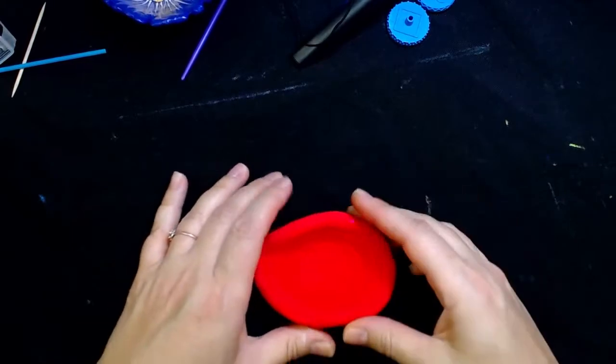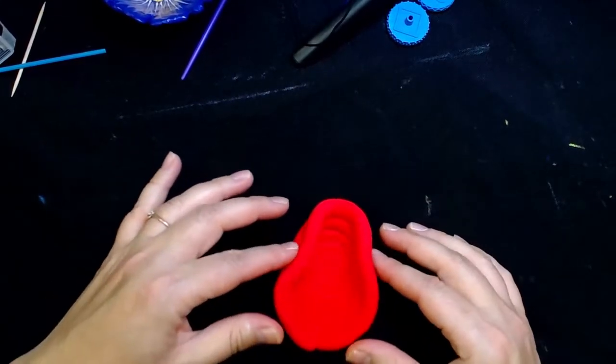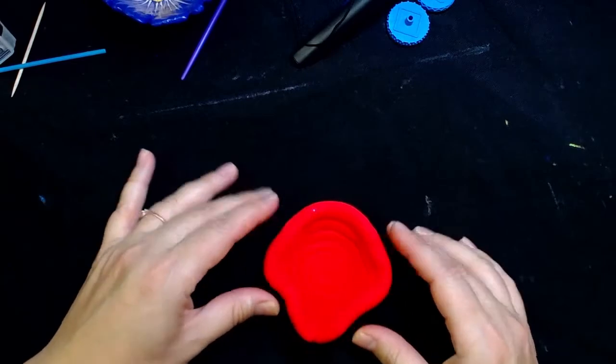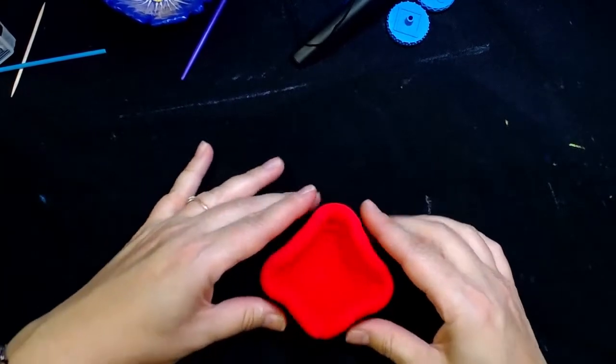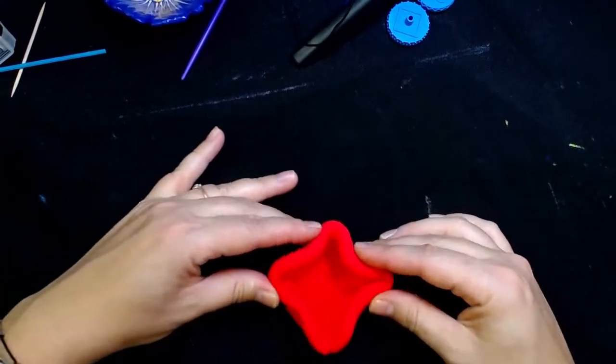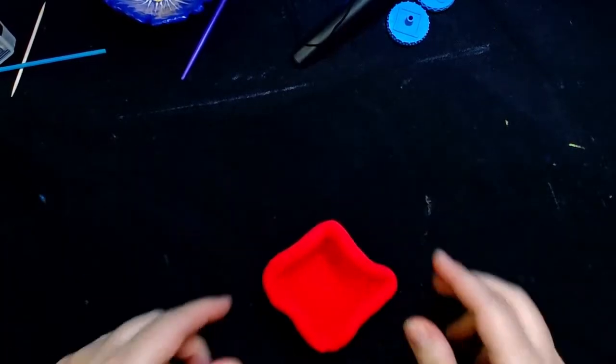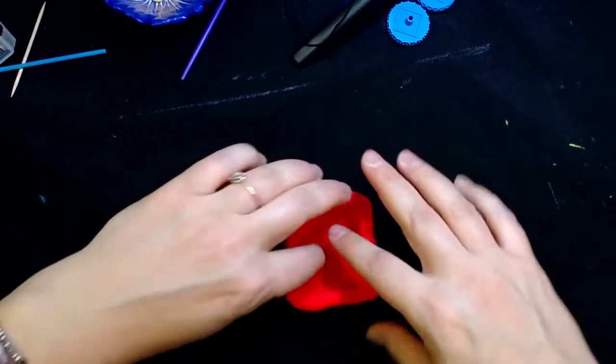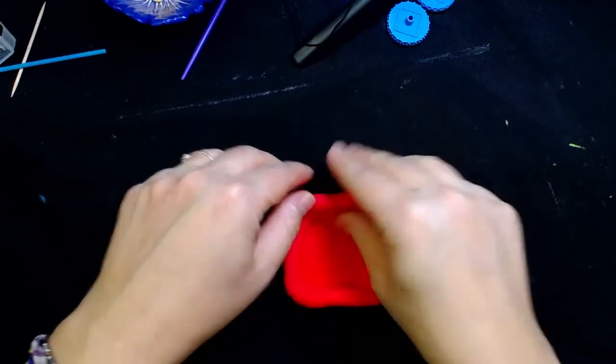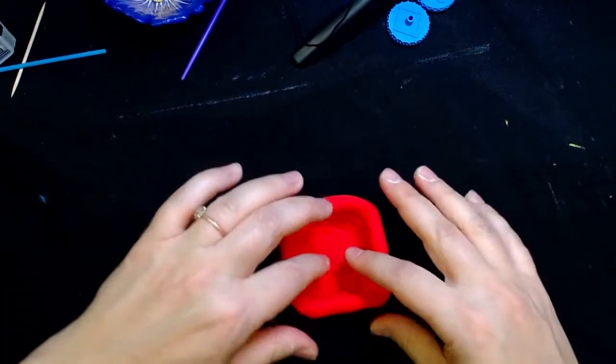Now, once I shape it into the circle, I can start playing around a little bit with it. I think I want to try to make it square. You don't have to.